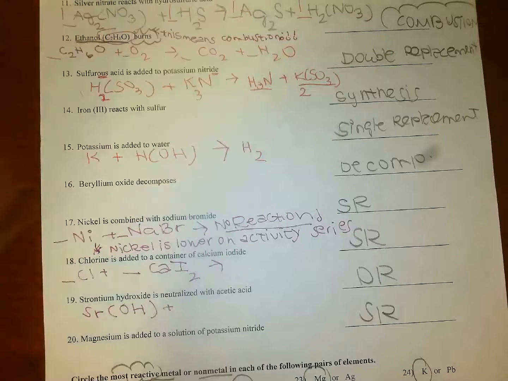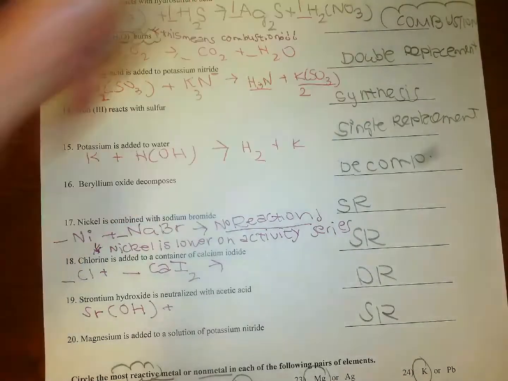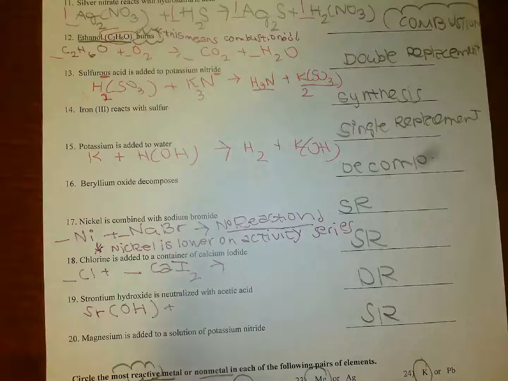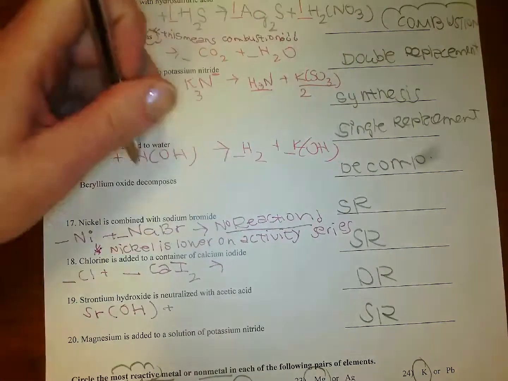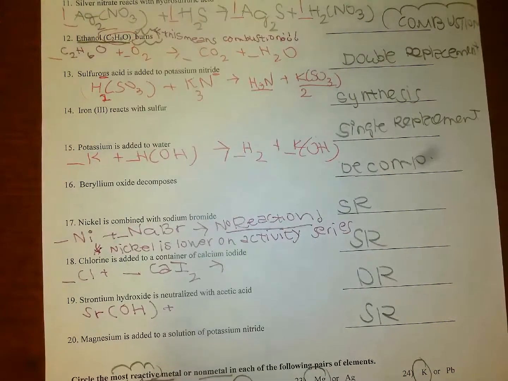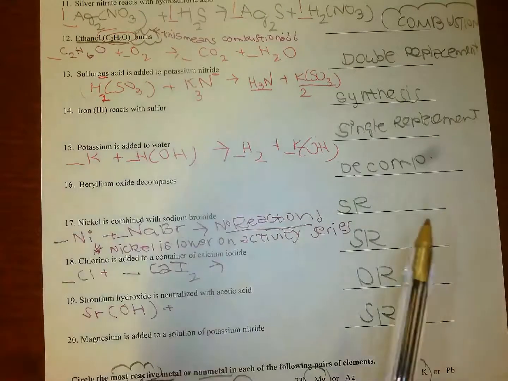So we've got the hydrogen all by itself because it got kicked out, and the potassium is going to be with the hydroxide. And then we just need to balance. Alright. So, on the left side, I have one potassium.